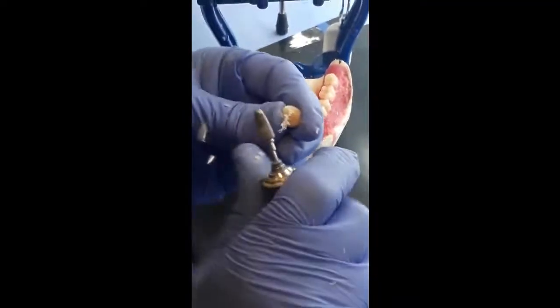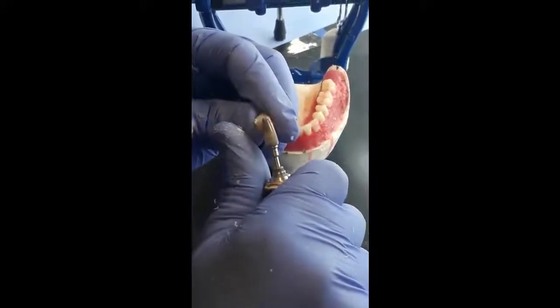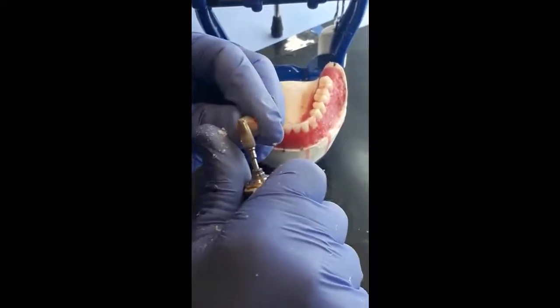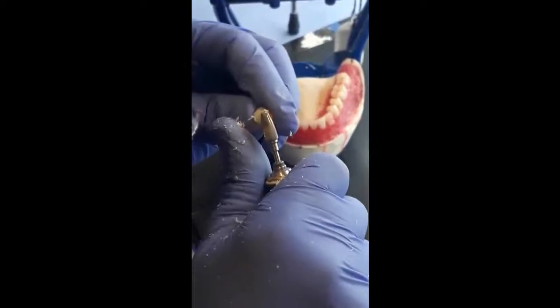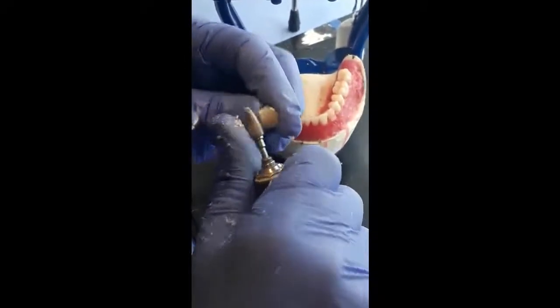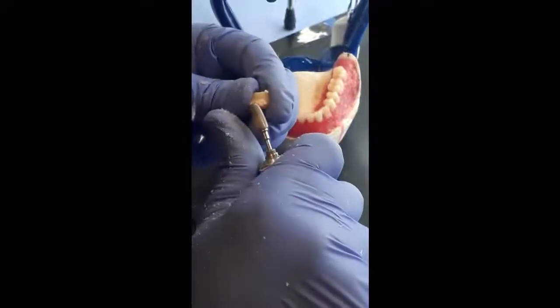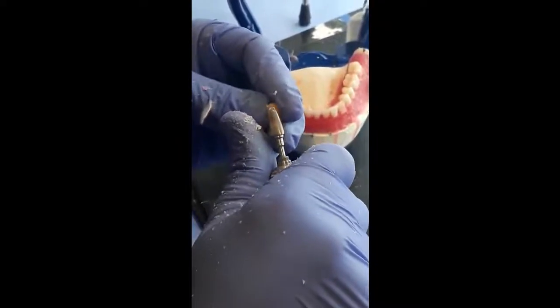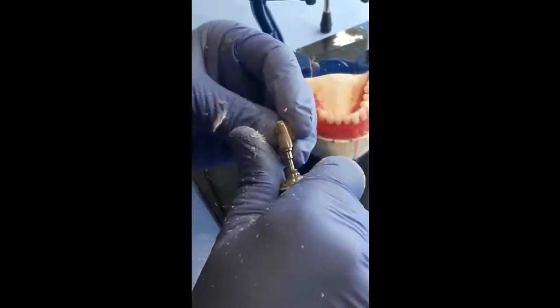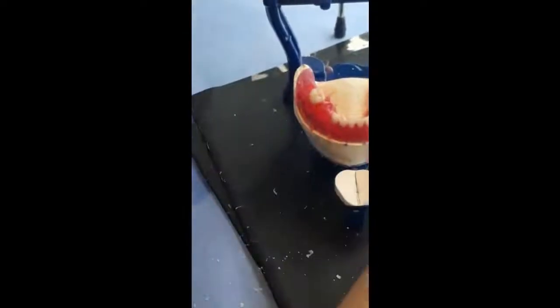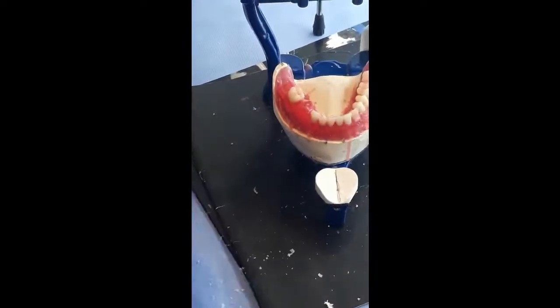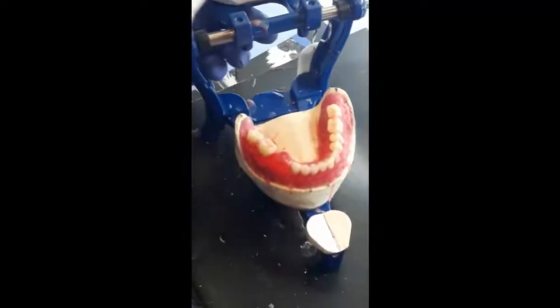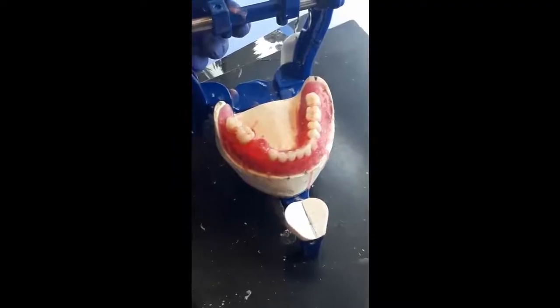You have to grip the tooth firmly between your two fingers so it will not move. Okay, a little bit. I fix it in its place.